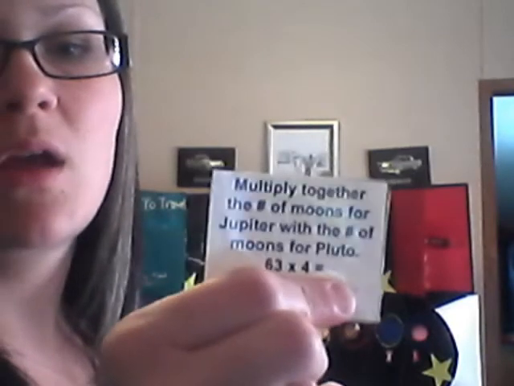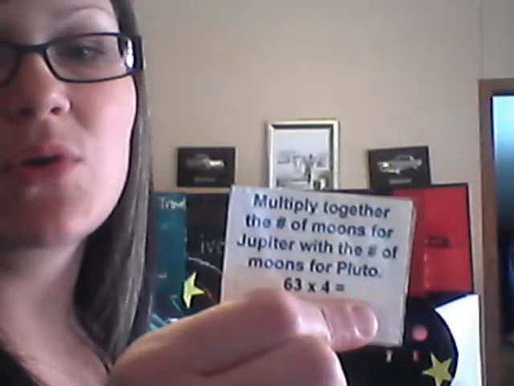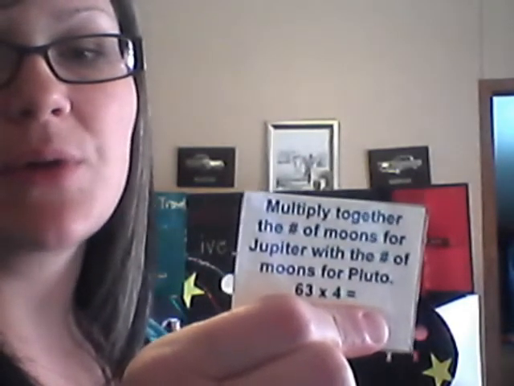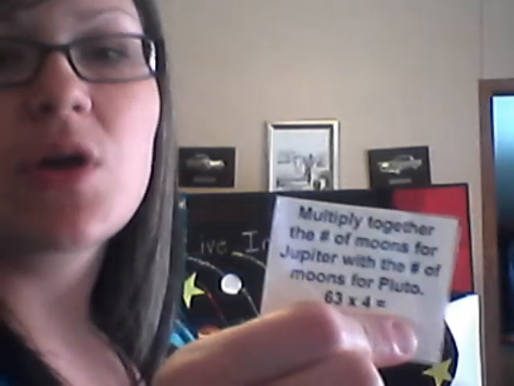On the back you see your teeth, and on the front is just like, you remember all those games you played as kids, this matching game, you flip them over, see which one's matched? This is what this game is. But the only difference is, see these two different ones? You have one that has words on it, for example, multiply together the number of moons for Jupiter and the number of moons for Pluto. 63 times 4. So now they have to know their multiplication table.